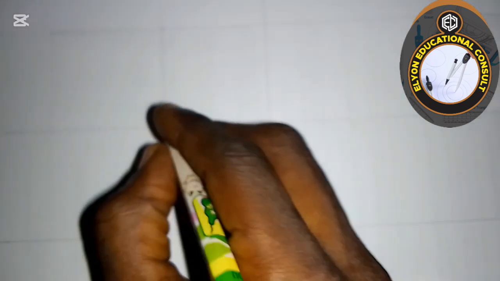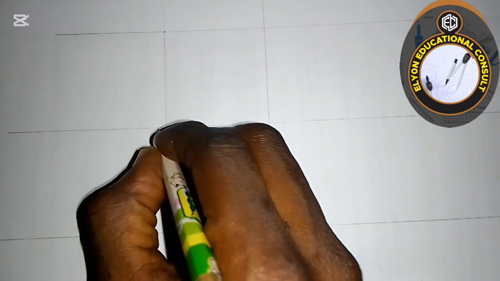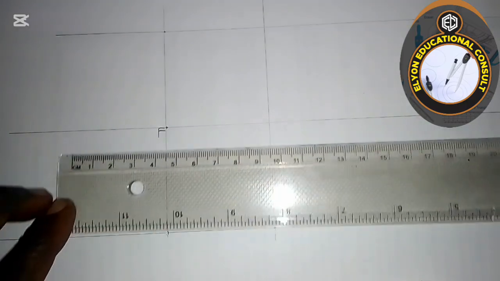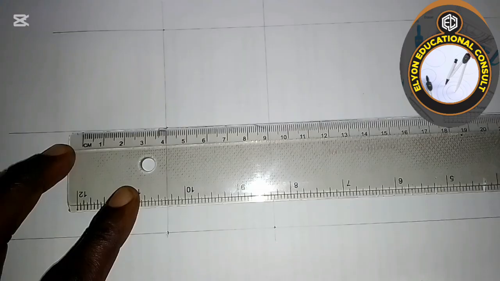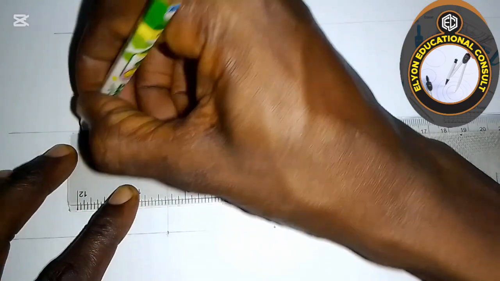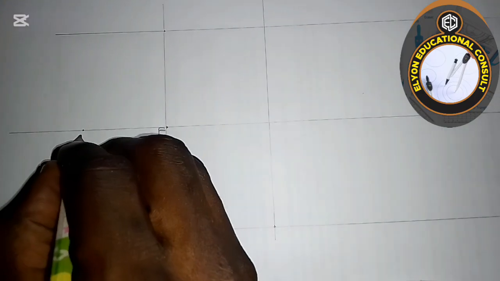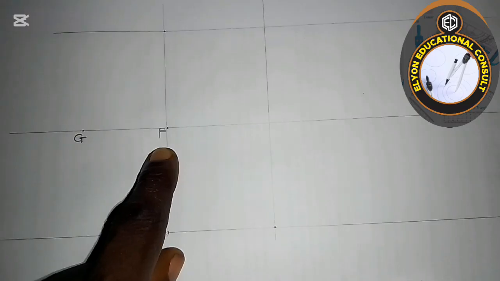The directrix we are told is 40. So this point will represent the focus, which we label F. So the directrix is 40. Let's call this side G, you can actually use any alphabet of your choice. So GF is 40.